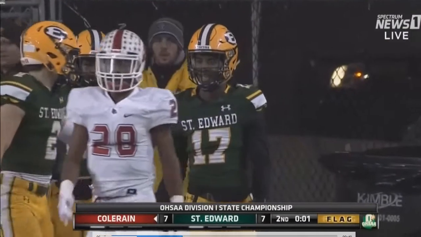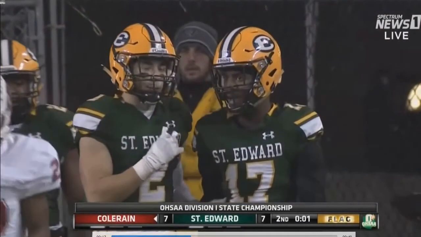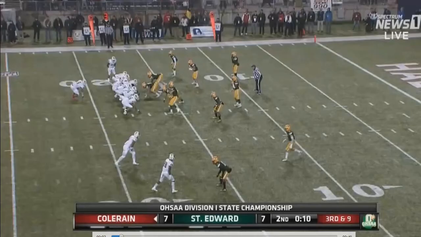Okay, you also look at the time on the clock. You got 1 second remaining. So you're going to go half the distance. They're going to be able to run one more play. So this is a big call. But big call, but not a very tough call.